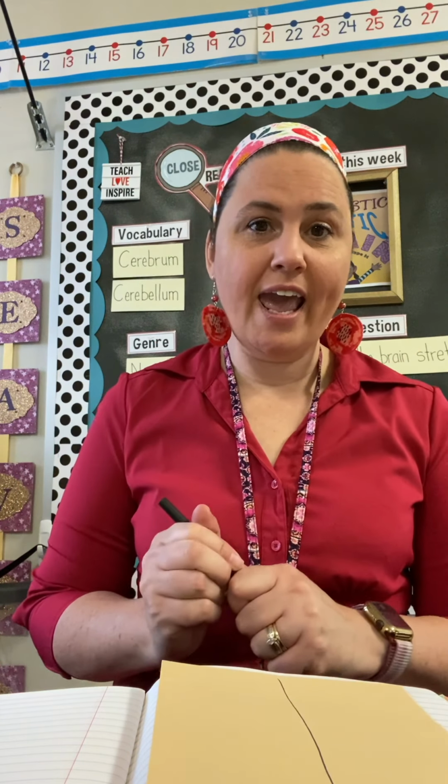The next word is computer. Computer starts with what letter? A C. Very good. C. Computer. So computer, is a C a consonant or a vowel? Very good. C is a consonant. So if it's a consonant and not a vowel, that means it begins with A. Very good. A computer. So let's spell computer.